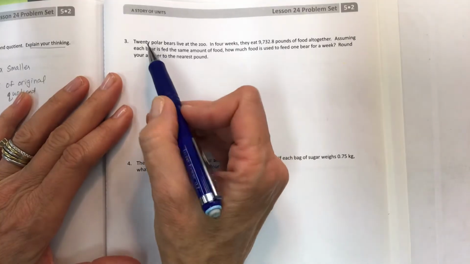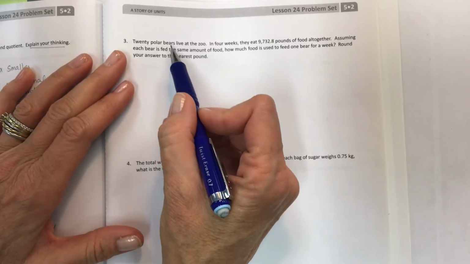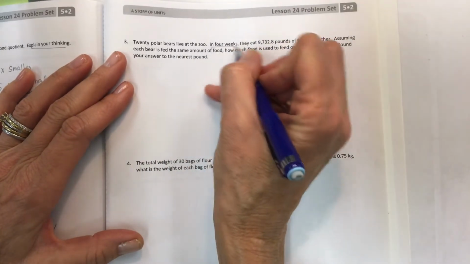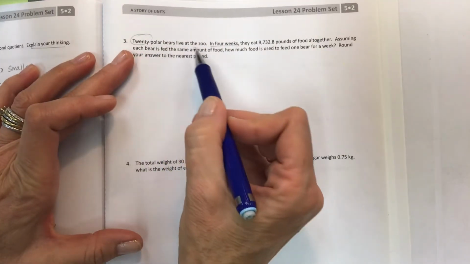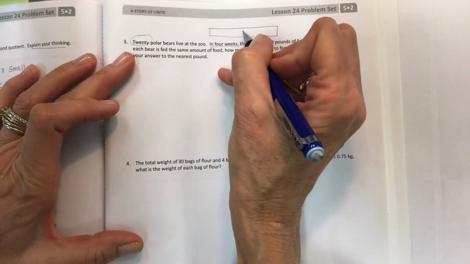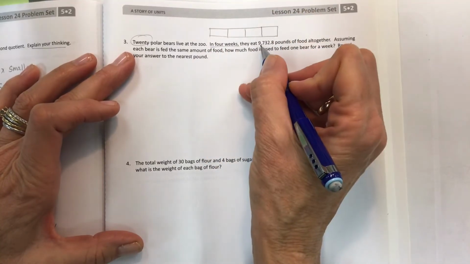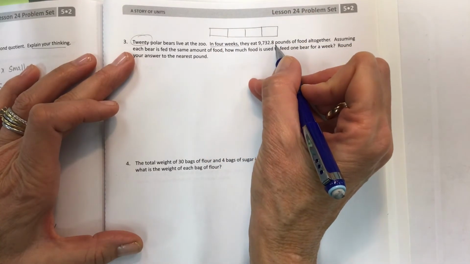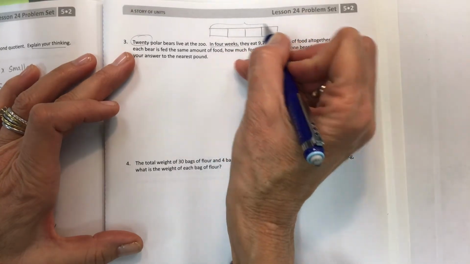Yep, they're terrible and long, and we'll see if we can get it done ASAP. 20 polar bears live at the zoo. In 4 weeks, watch out for all the word form numbers. In 4 weeks, 1, 2, 3, 4. They eat 9,732 and 8/10 pounds of food altogether.